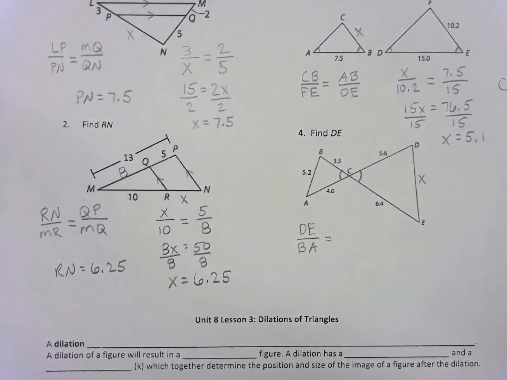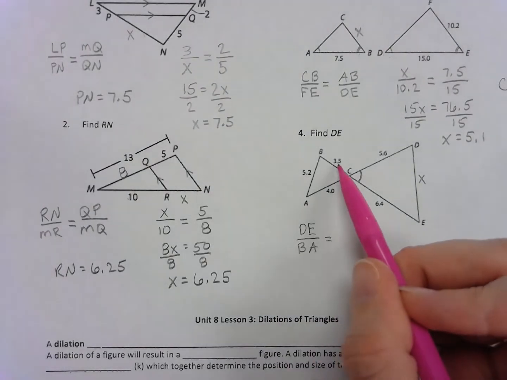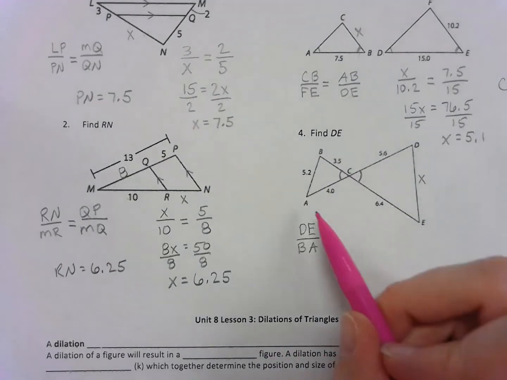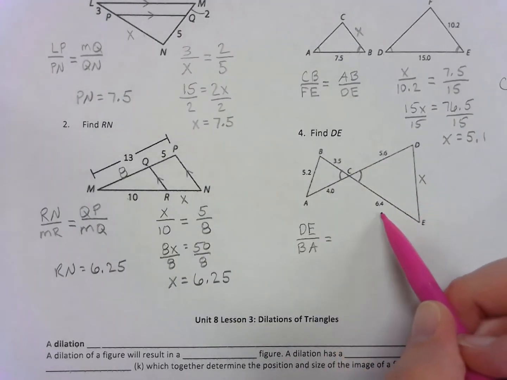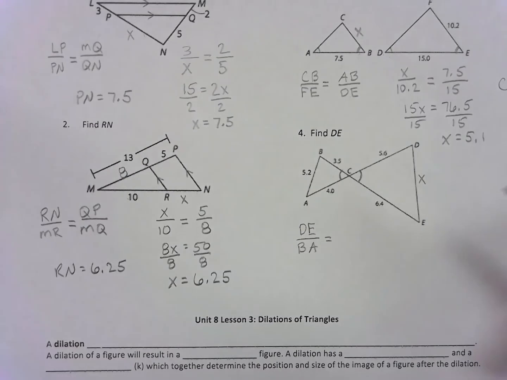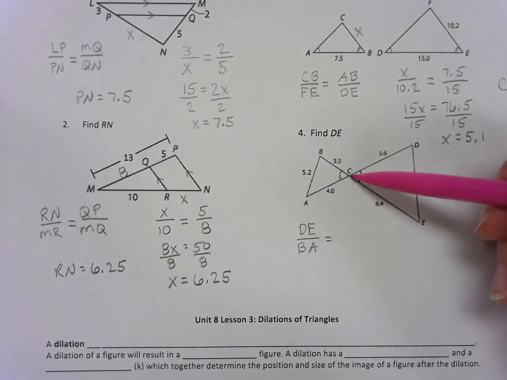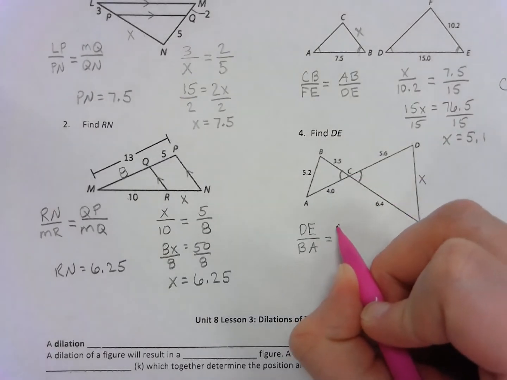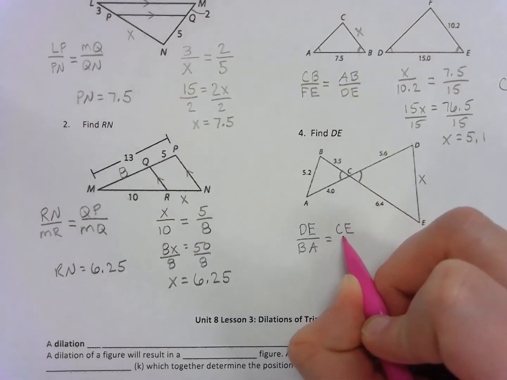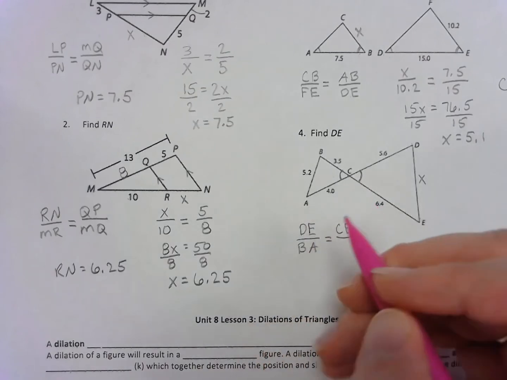And then just choose another pair of the sides, whichever numbers you want to work with. You can work with the 3.5 and the 5.6, or if you prefer the 4.1 and the 6.4. But know that since we started with the DE triangle, this triangle on the right, we need to continue to do so. So we're going to use CE from that triangle on the right and compare that with AC.